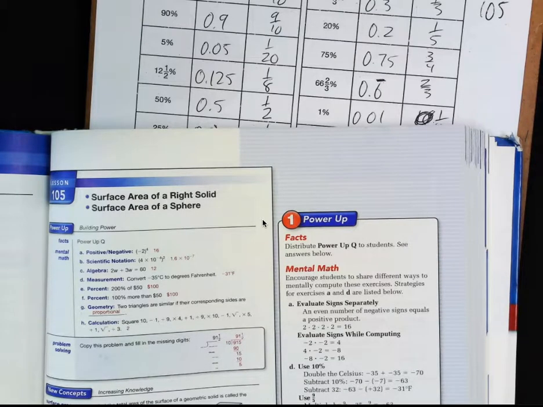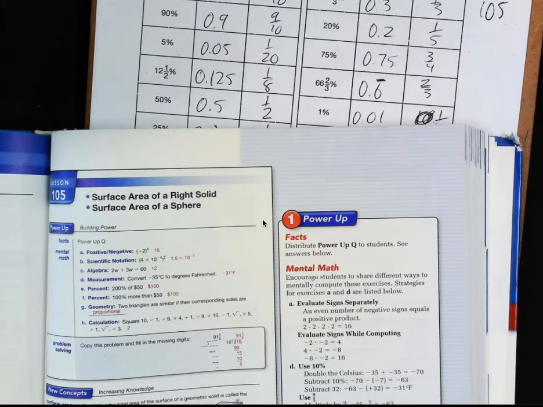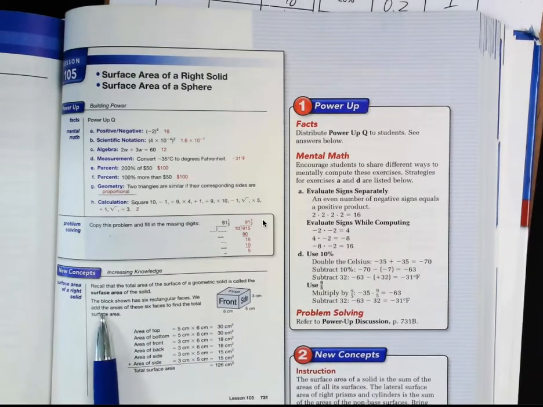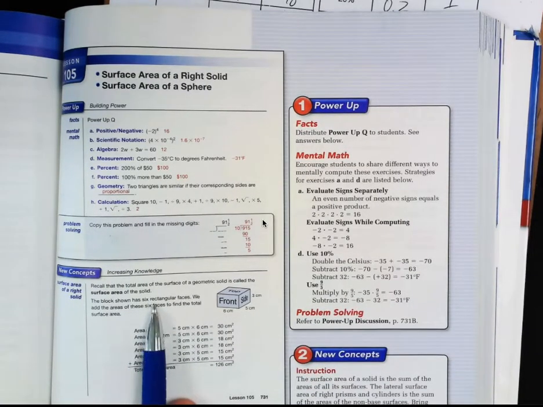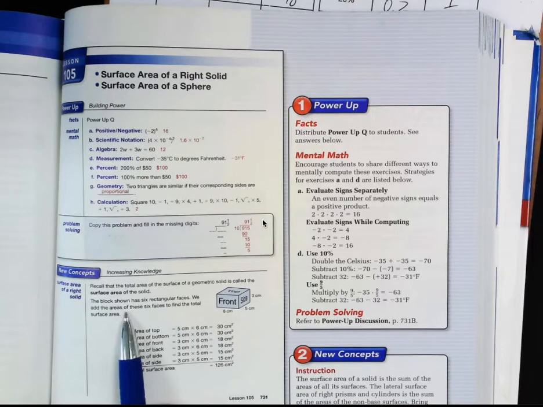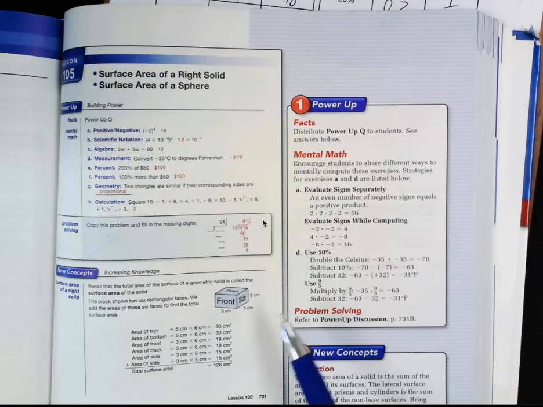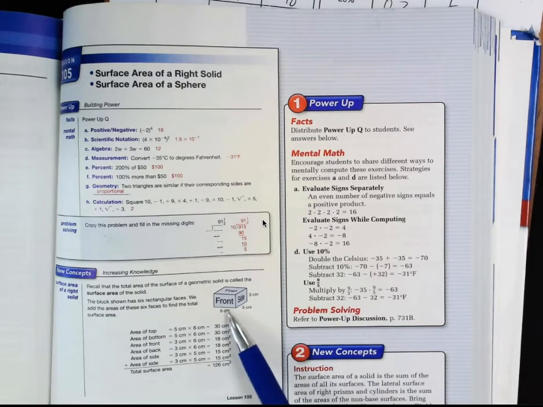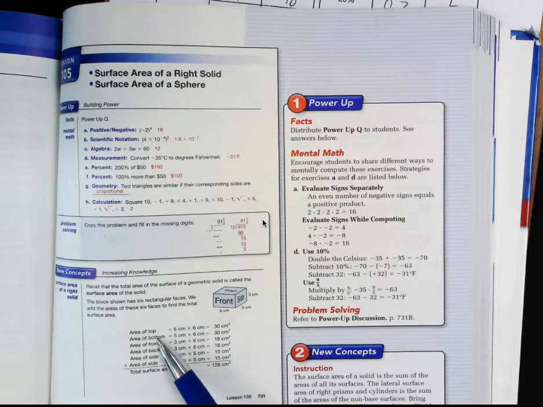We call that the total area of a surface of a geometric solid the surface area of a solid. The block shown has 6 rectangular faces, and we add these 6 faces to find it. So remember, we would pair these numbers. So 3, they did 5 times 6 first. And that would be the area of the top. So you'd also have the area of the bottom. You'd have the area of the front, which is the same as the area of the back. You have the area of the left, which is the same as the area of the right.